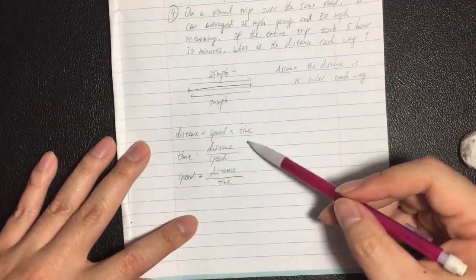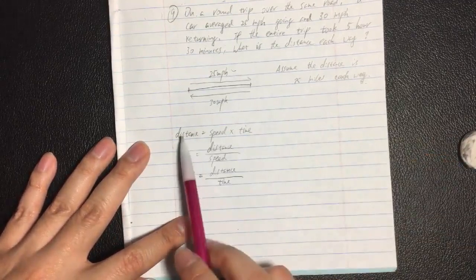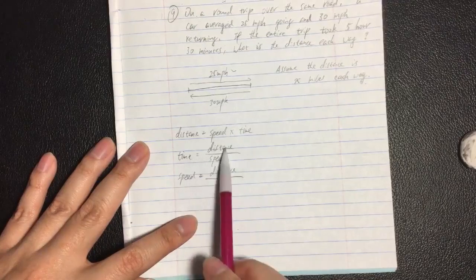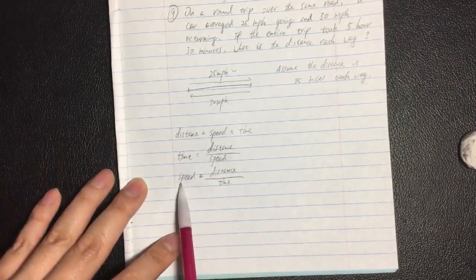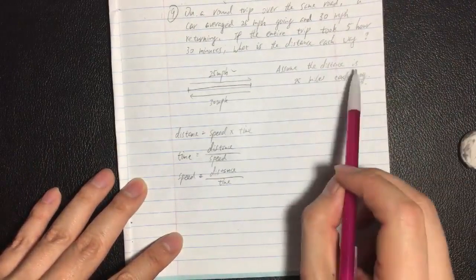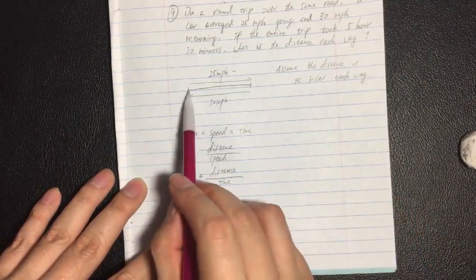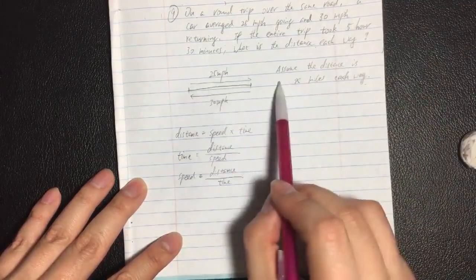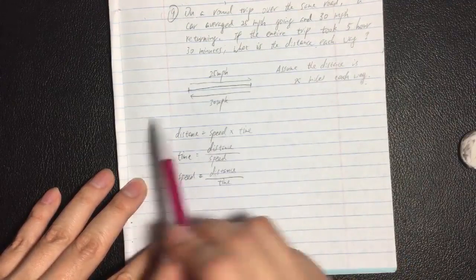That's the formula you learn from your high school class. Distance is always speed times time. Time is distance divided by speed. And speed is distance divided by time. Assume the distance is x miles, so we know the distance. And we know the speed is 25 miles for going, 30 miles for returning.